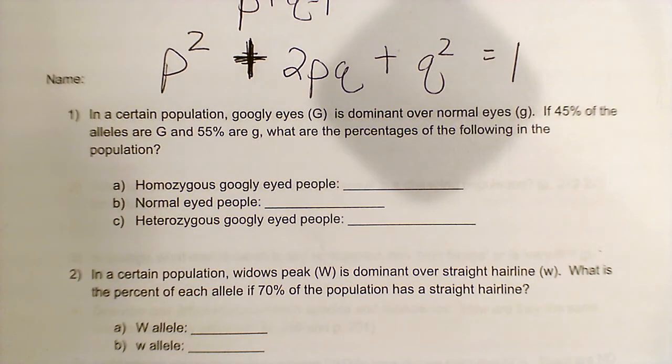Hey guys, I just thought I would make a quick solutions video to these three worksheets from the evolution unit. Hopefully, if they didn't make sense before, they will make sense after.